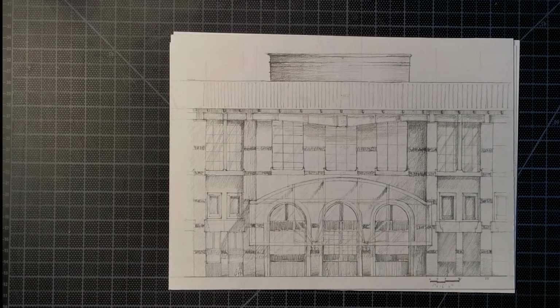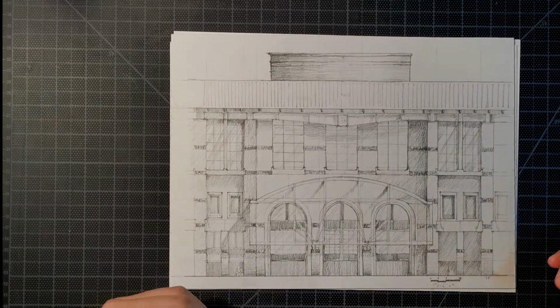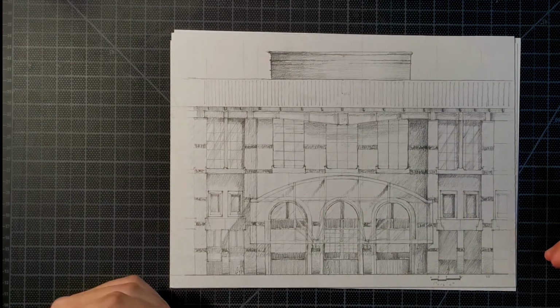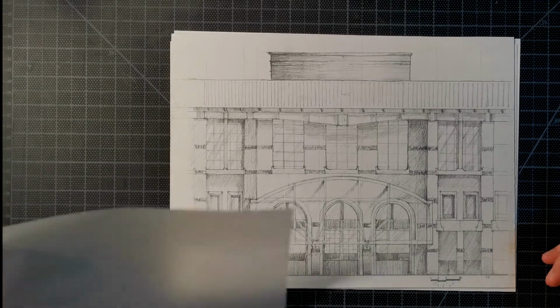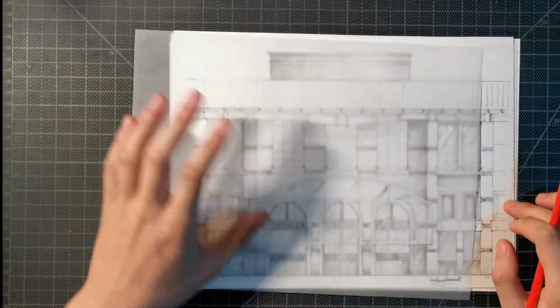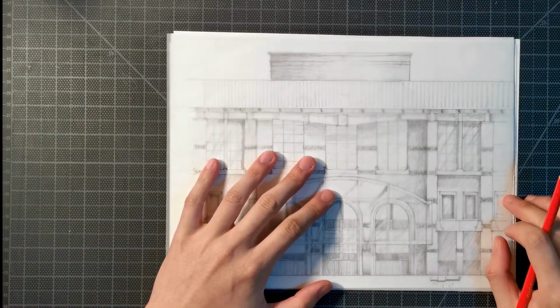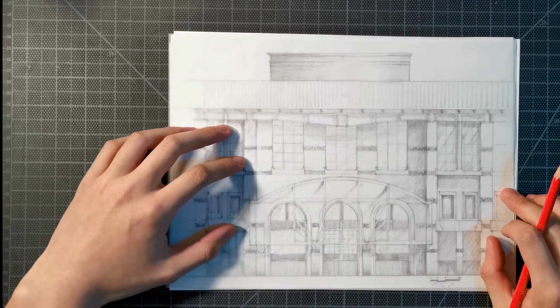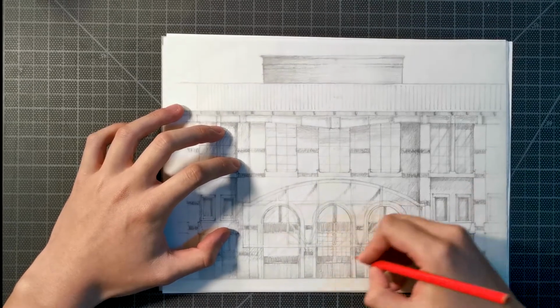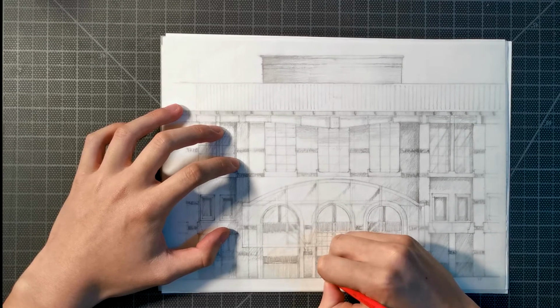Okay, so we got back home. We finished the drawing and actually had some fun with it and went above and beyond. And let's analyze it like last time. So first things first, this elevation is drawn to scale 1/16. So first, here's my scale figure.